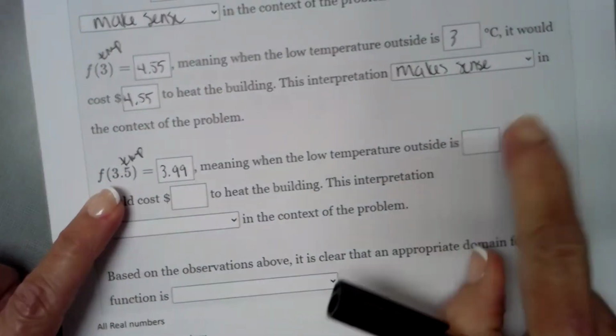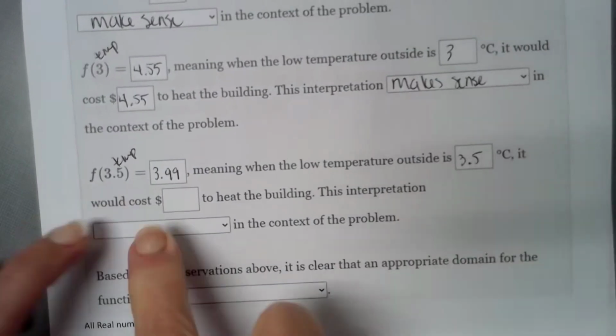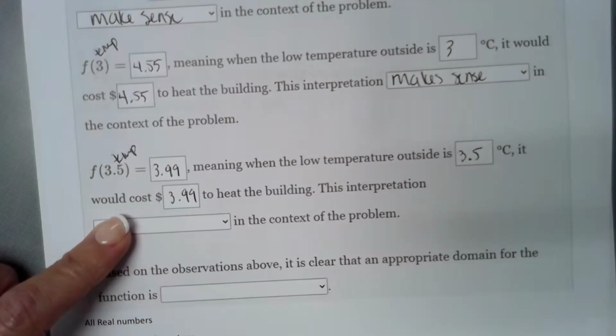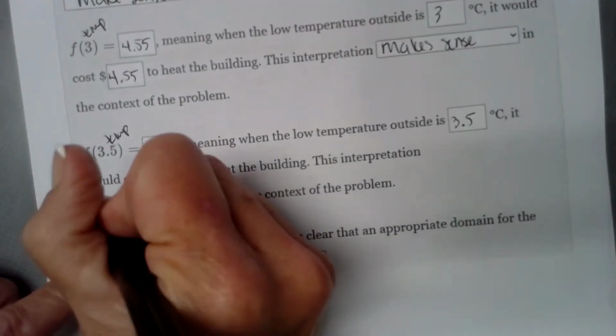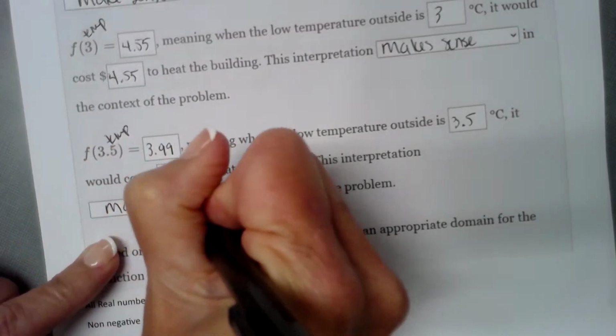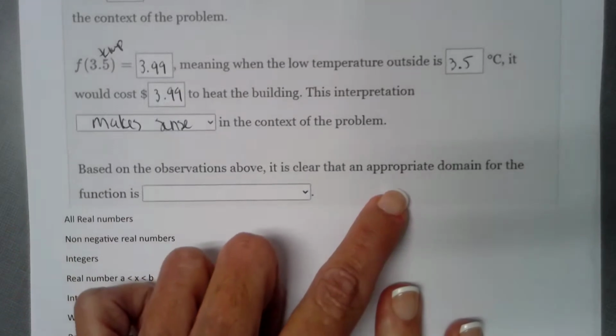Okay, so when the temperature outside is 3.5 degrees, it would cost $3.99 to heat the building. The interpretation makes sense. Okay, so now this is where we're choosing our appropriate domain, the x values.